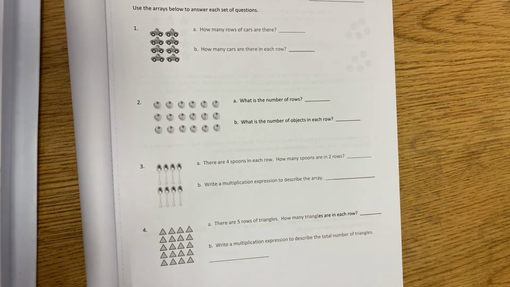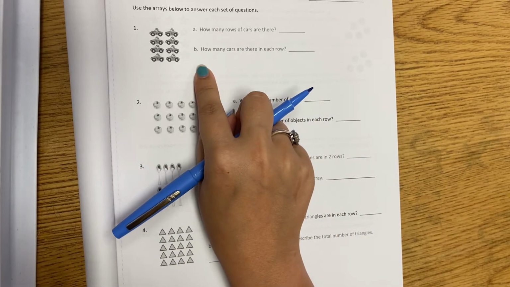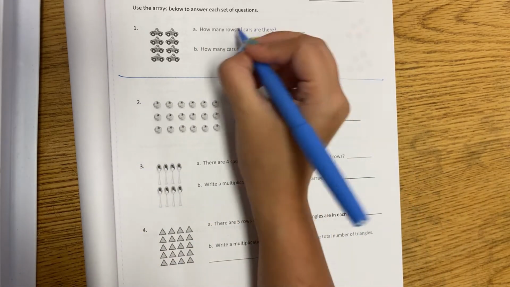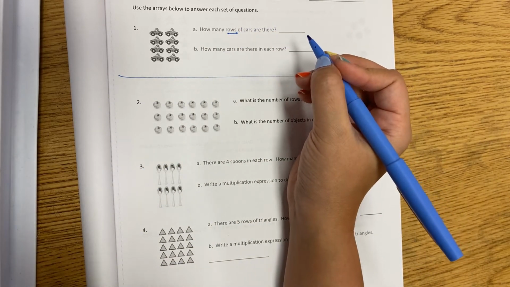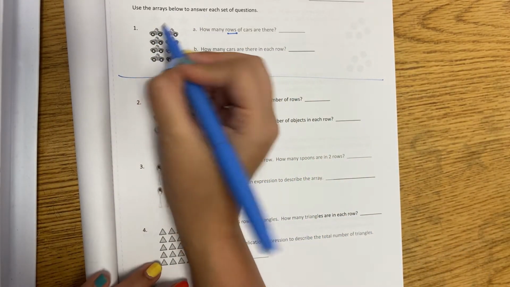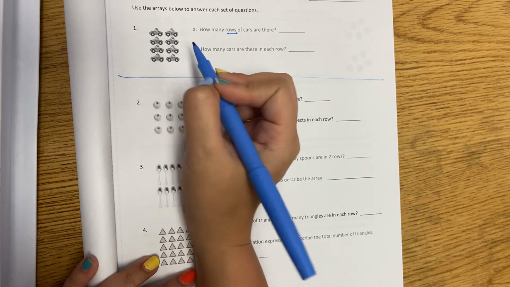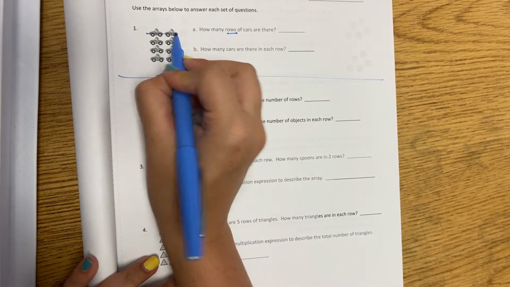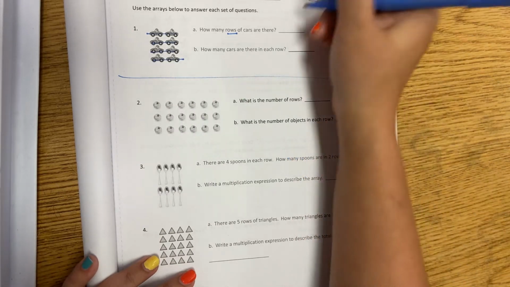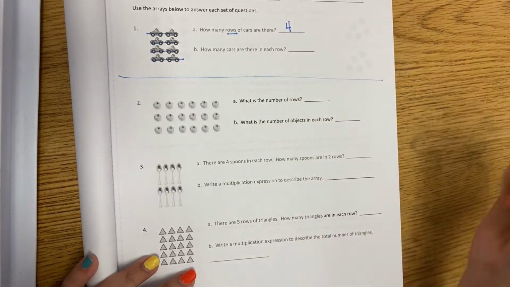All right, so question number 1 says, use the array below to answer each set of questions. So each one has 2 questions with it. So it says, how many rows of cars are there? Remember that rows go side to side, so we're going to count our rows. I like to cross them out, that way I just know. So I have 1, 2, 3, 4. So how many rows of cars are there? 4. There are 4 rows.